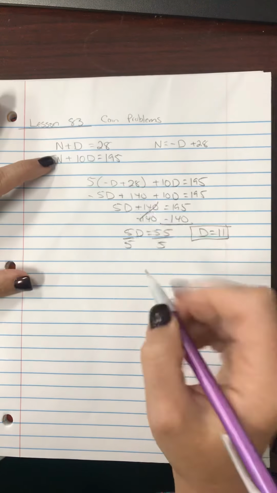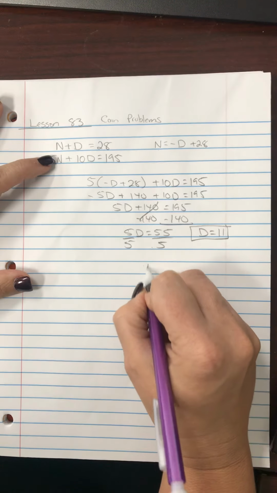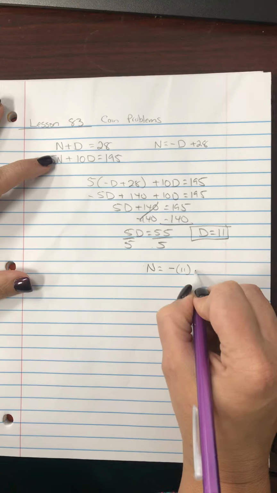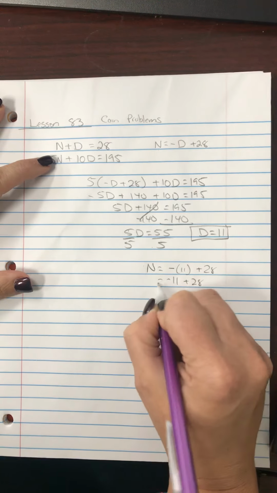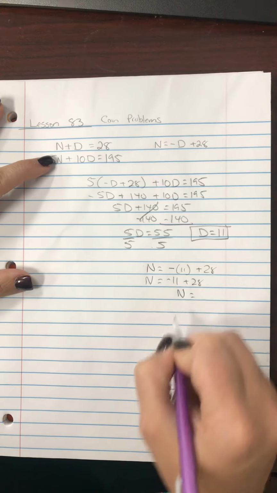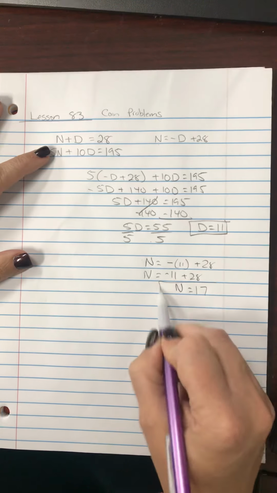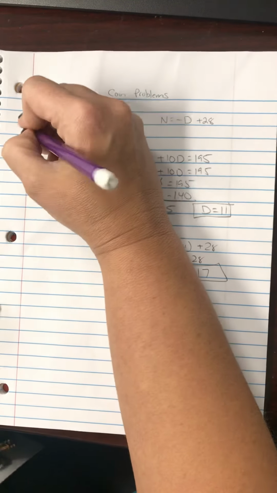All we're going to do is plug it back into one of those equations. You actually could plug it into the one that you moved, because when you put 11 in there, negative 11 plus 28 equals N. So the number of nickels is 17. So we got 11 dimes and 17 nickels on that first example.